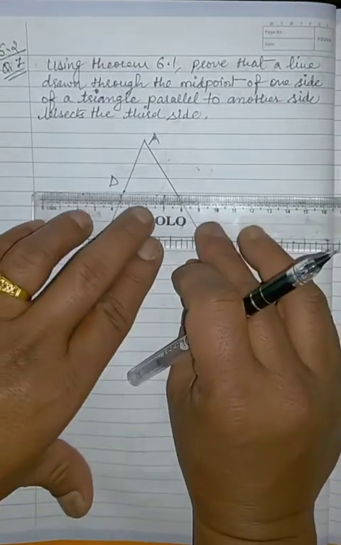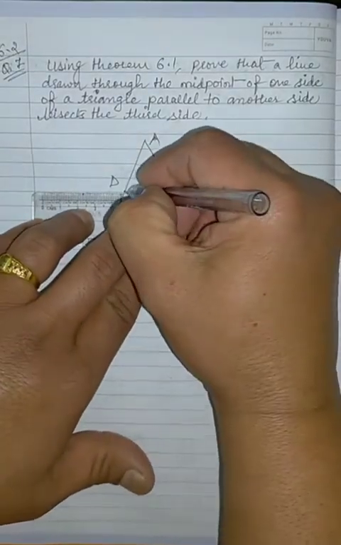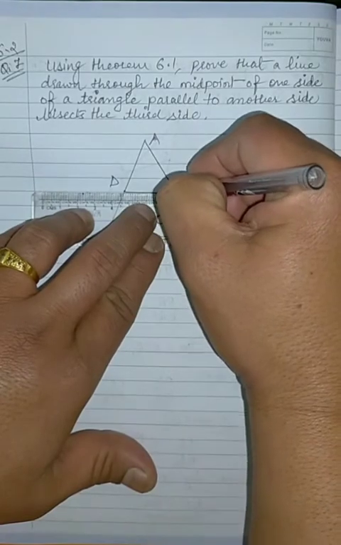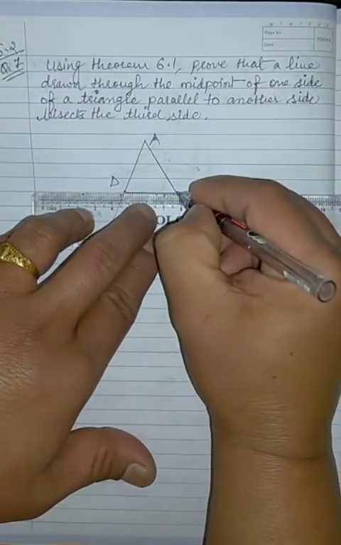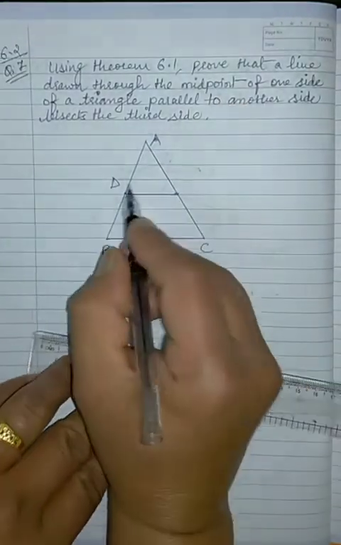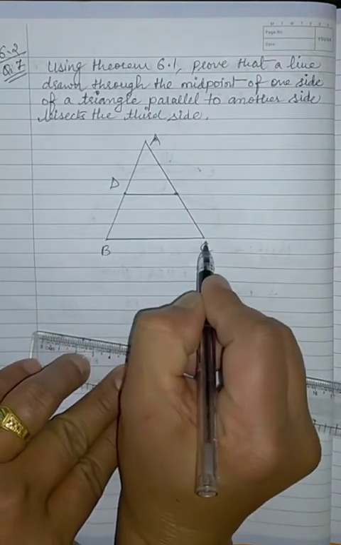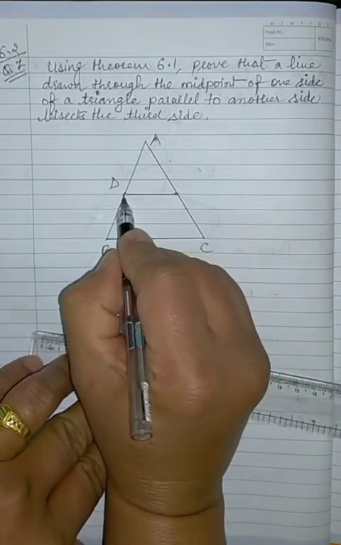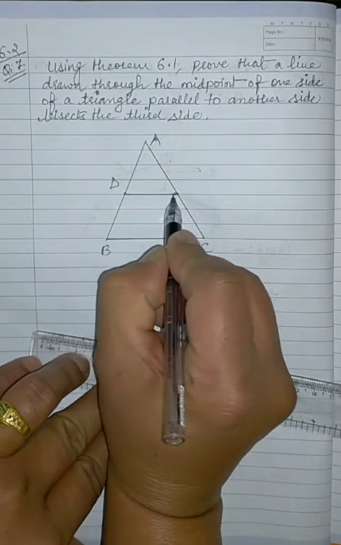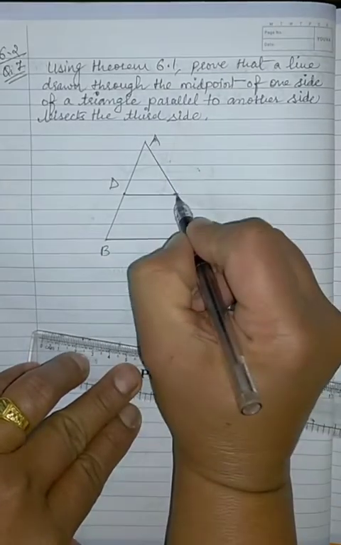So from D we will draw a line which is parallel to BC. Now this line from D, let it intersect AC at the point E.